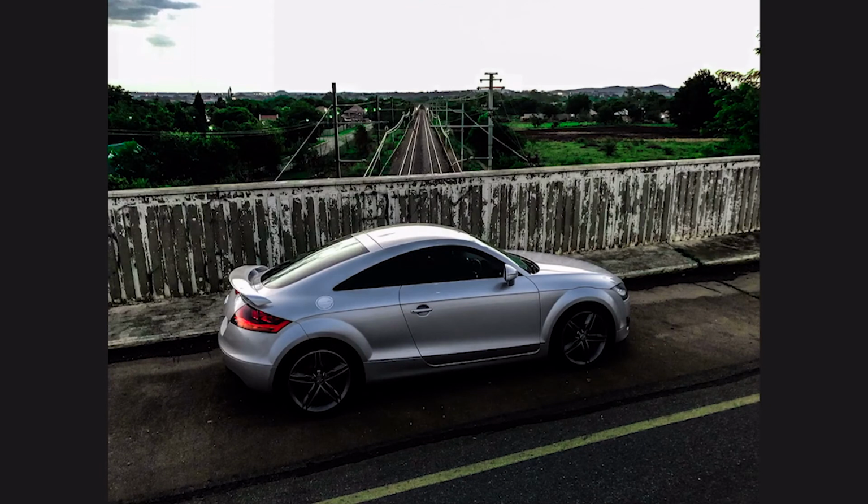So yeah, you can see the car now. Quite a big difference from photo beginning to photo end. But that's how I edit my photos, and I hope you guys enjoy. So that's how I edit my photos.